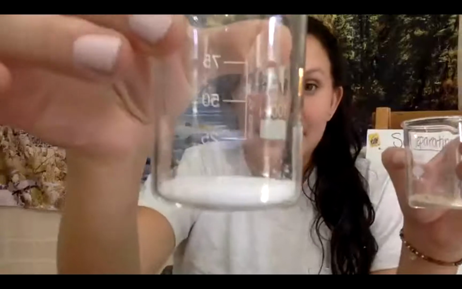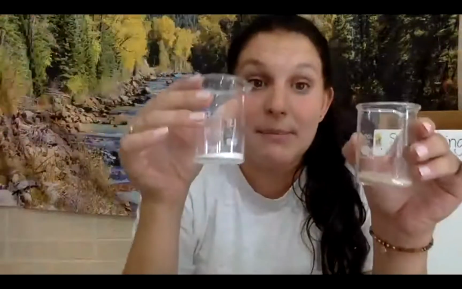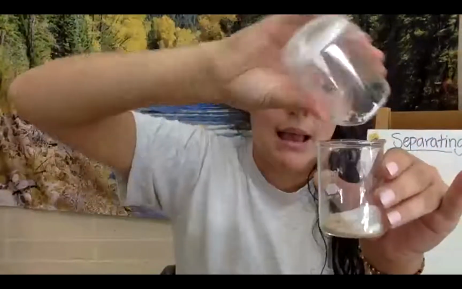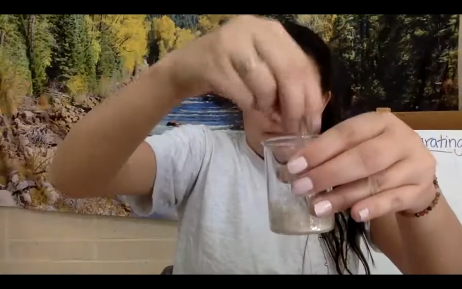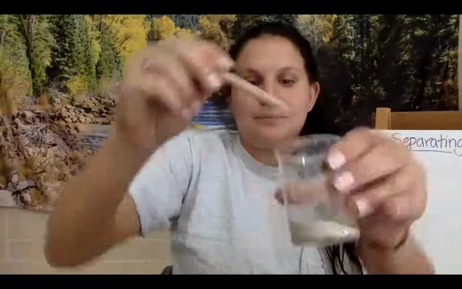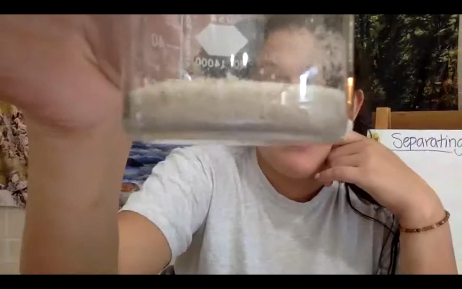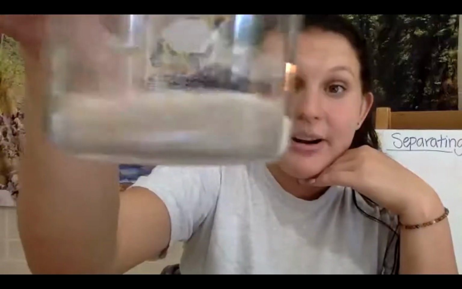Then I have my salt, and I'm going to combine them. Two solids, I'm combining them. Woo, I spilled a little bit, that's okay. Then I'm going to stir them up. Now at this point, we have a mixture, right? These two solids are still separate. They did not change form, they did not change their physical properties, but they are mixed together.